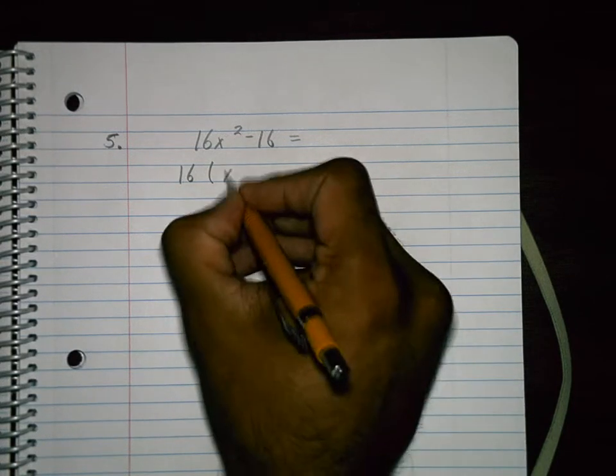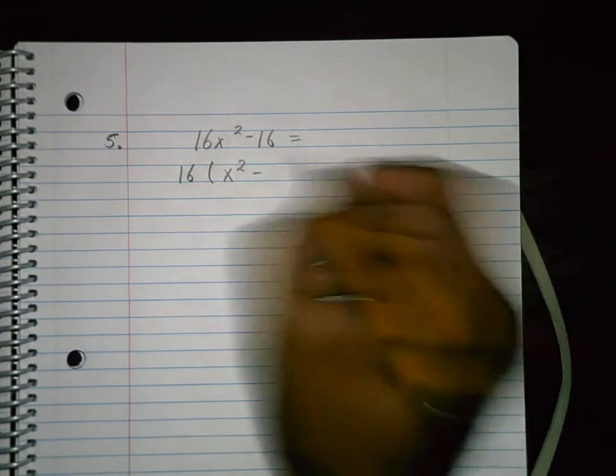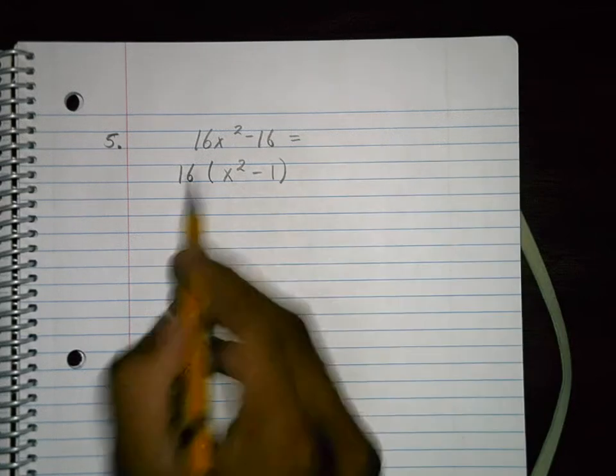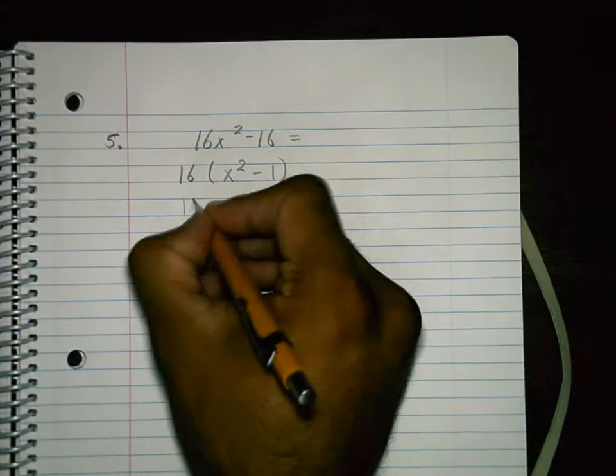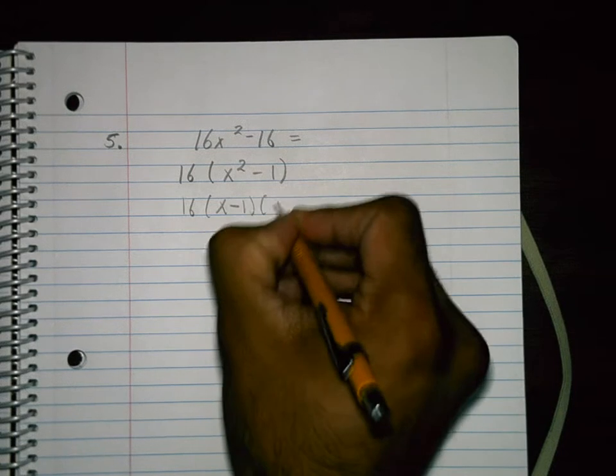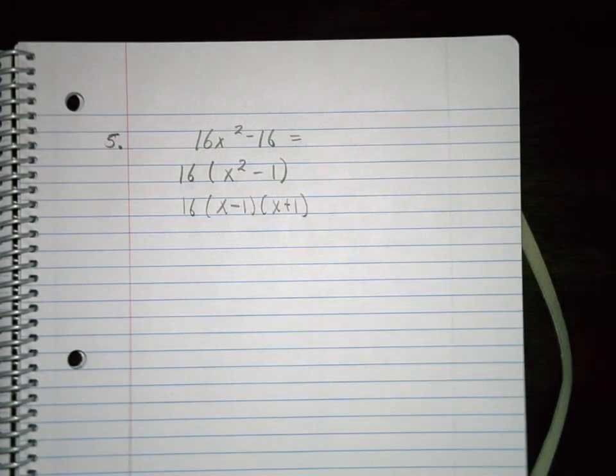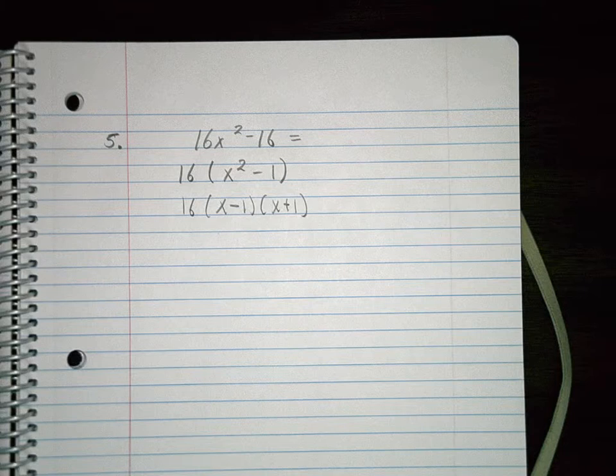Excuse the announcement. You have to take a GCF out first. People will just say, hey, perfect square, and they factor it. GCF first. Right, then I have a difference of squares. So you can see my answer is going to be B for that.